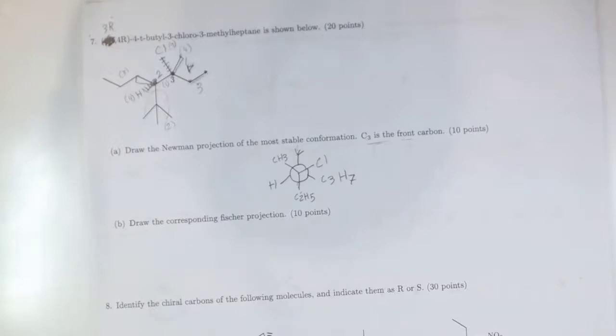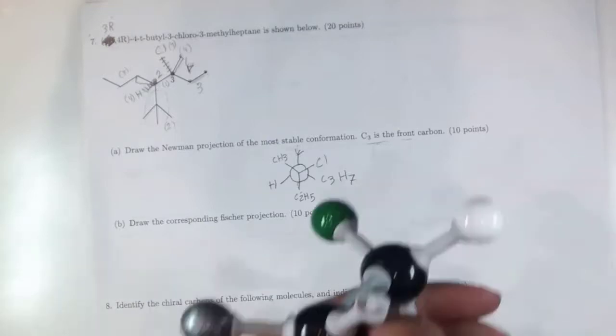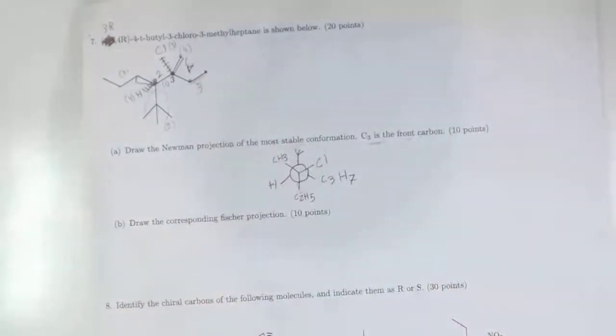Okay. So if they had said that carbon 4 was the front carbon, it would have been switched. Exactly. Then I would have my Newman projection facing this way from me. Yeah, it all depends on your perception of where it's telling you to look. For example, if something is on a wedge, depending on where you're looking at it, it could be left or right. Okay?